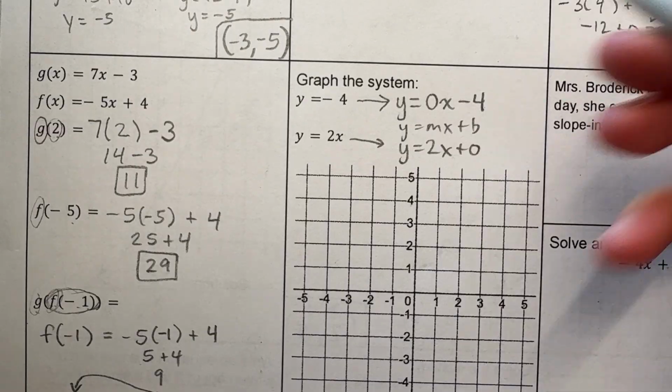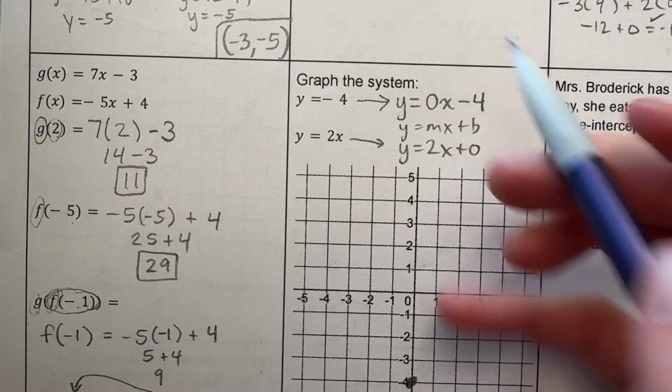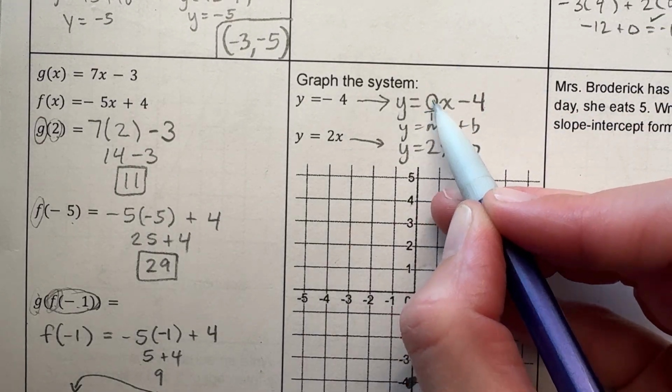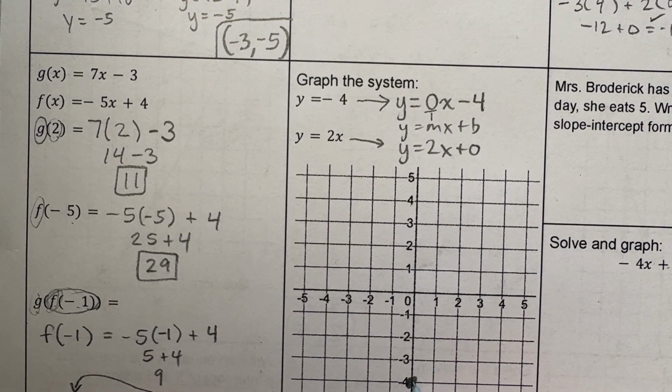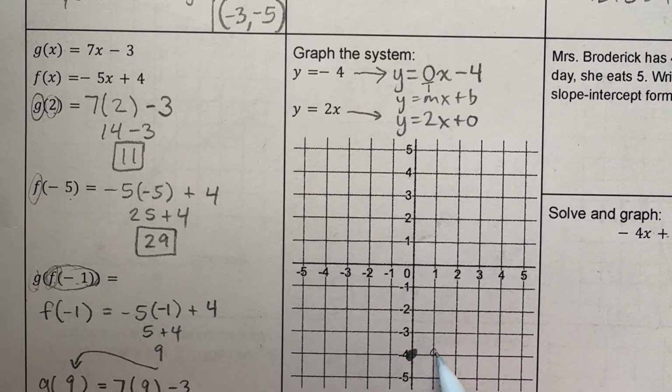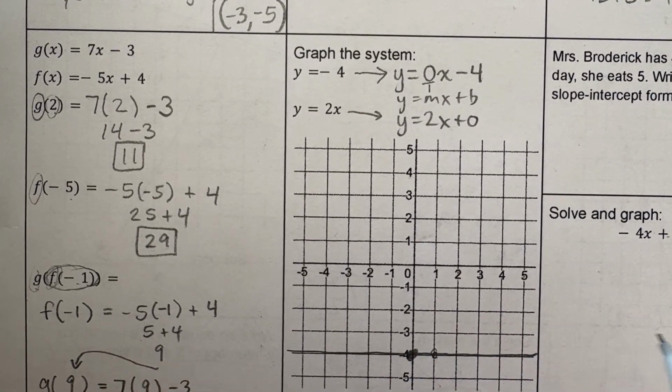Let's start with this one. I'm going to start at a y-intercept of negative 4. My slope is 0. That's the same as 0 over 1. I'm going to rise 0, that means don't move, and run 1. Okay, this is a horizontal line.